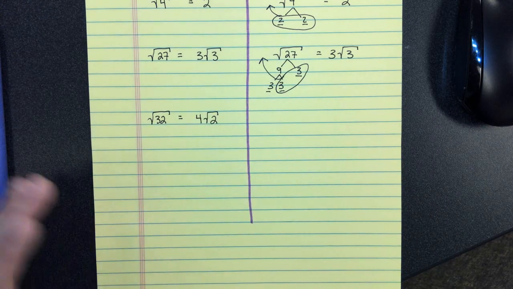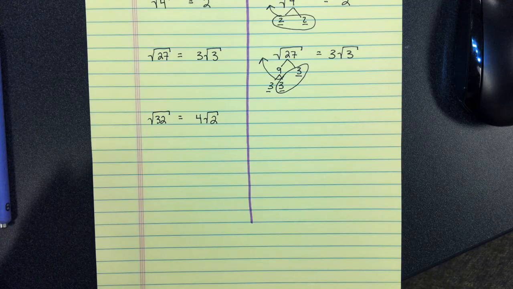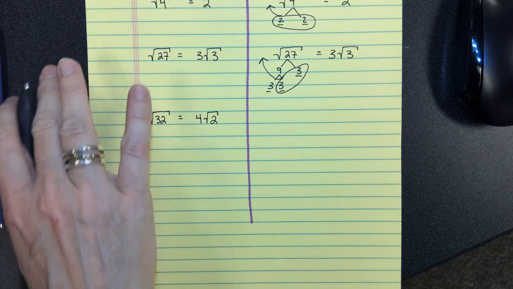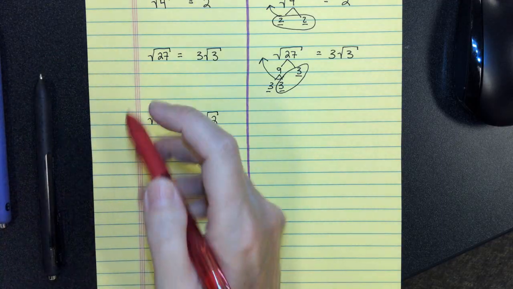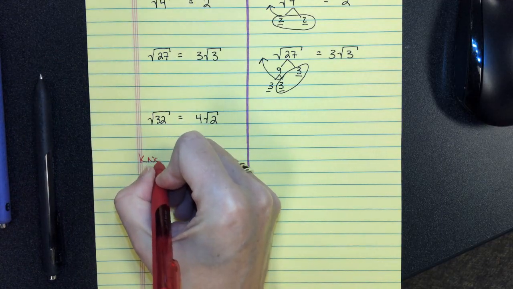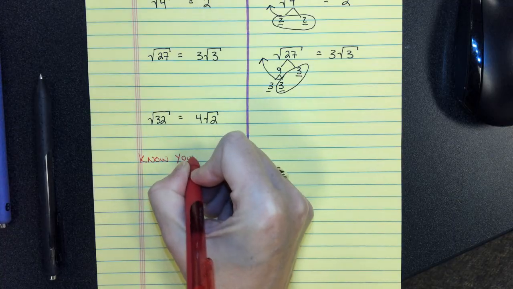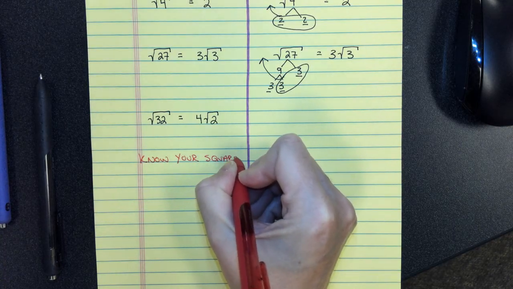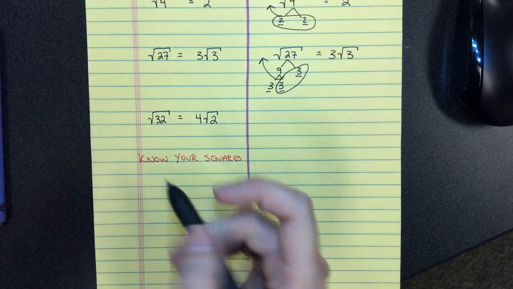Now, I want you to kind of stop now and think about what could make my world easier. Well, the first thing that can make your world easier is know your squares. If you know your squares, you will be able to do this even faster and in your head.